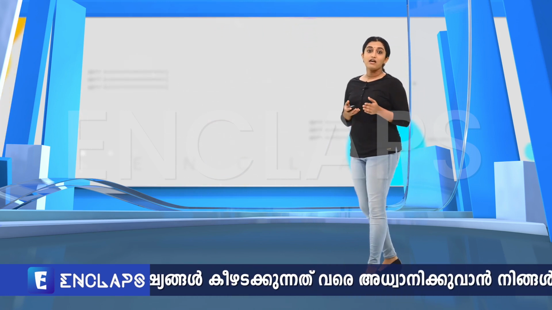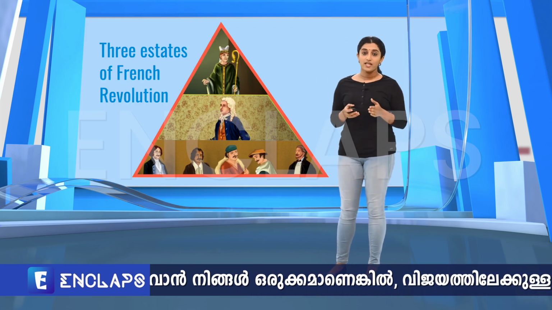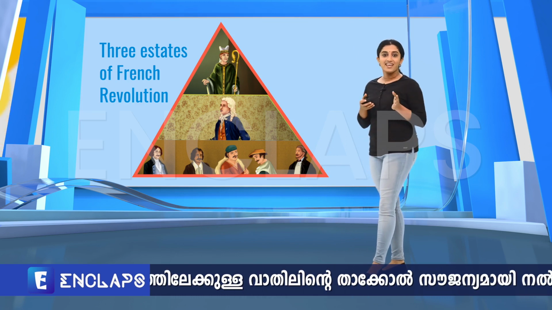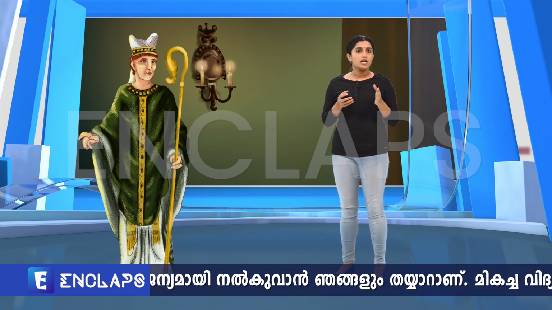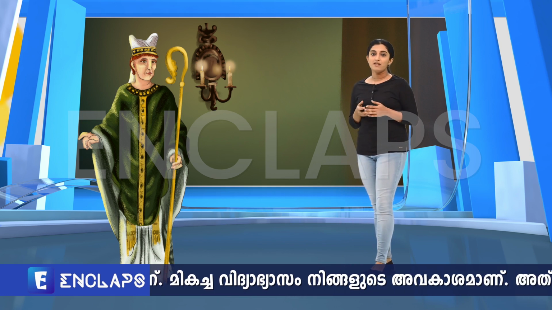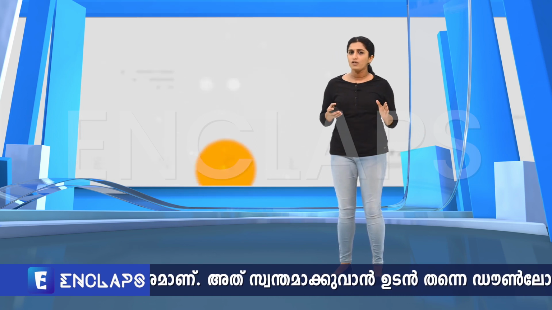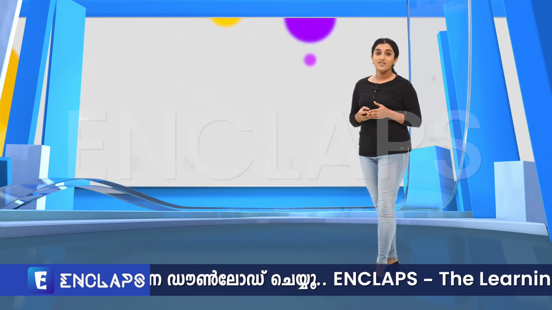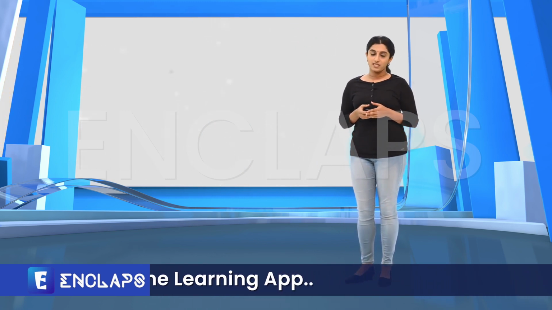During this time, French society was divided into three strata and they were known as the estates. Clergy belongs to the first estate. They controlled higher positions in administrative and military service and were exempted from almost all taxes. As they held vast tracts of land, they collected the tax called tithe from farmers.